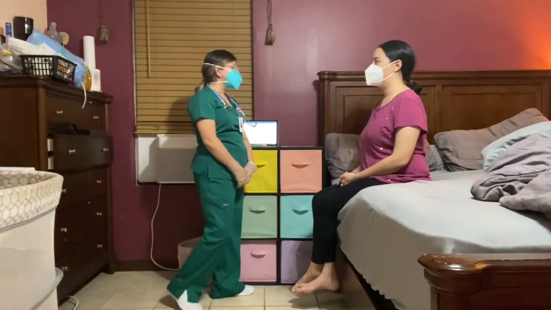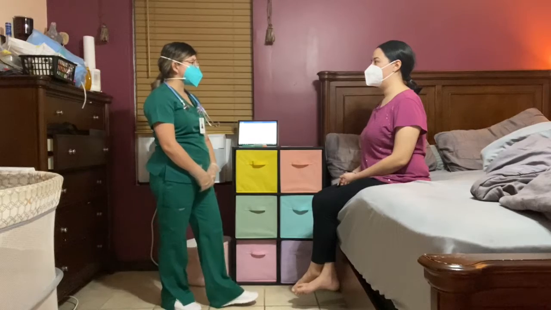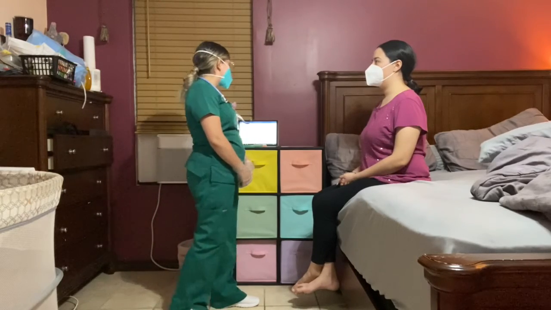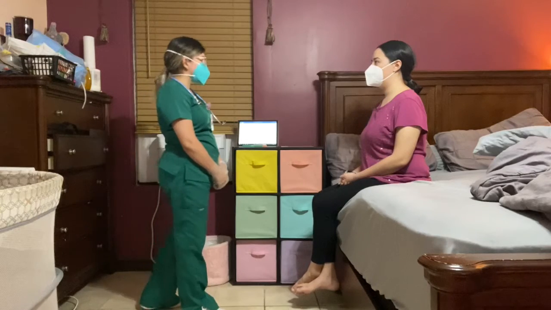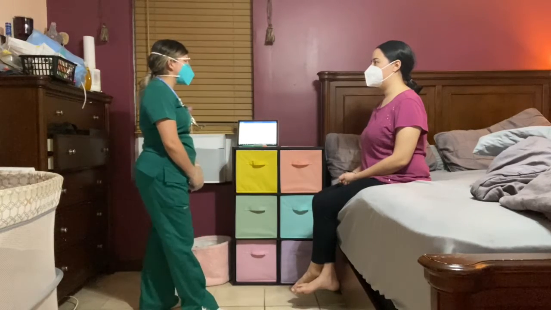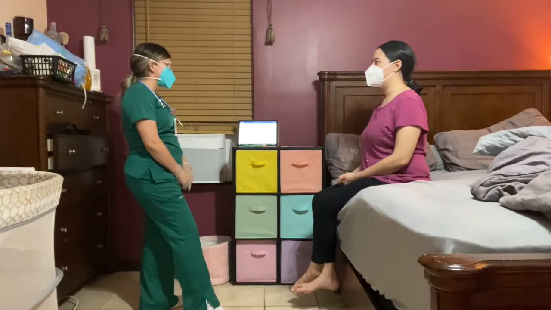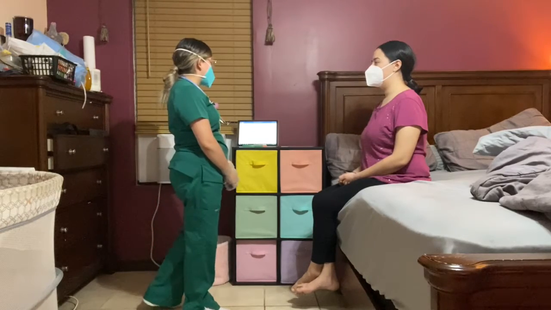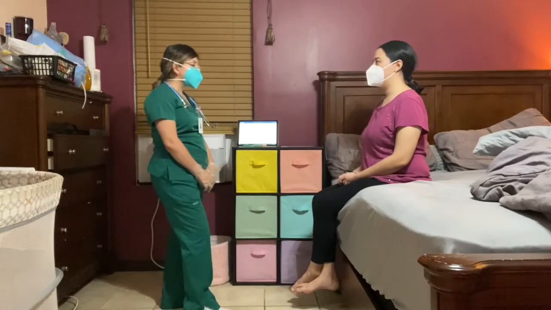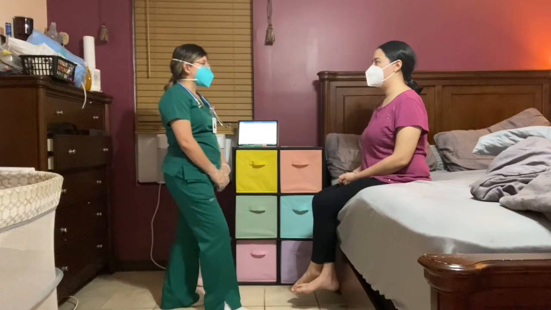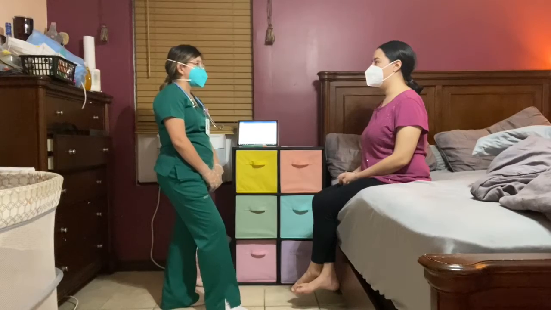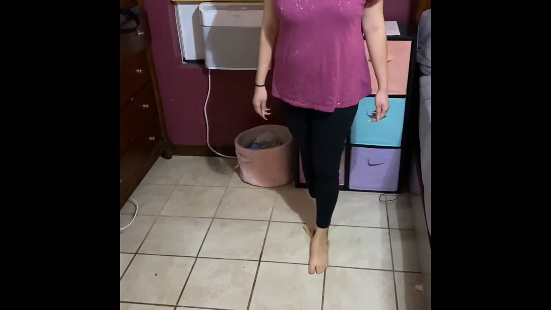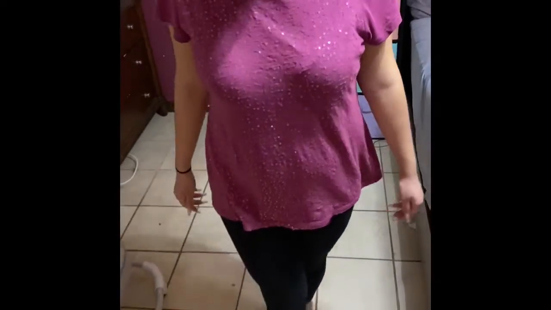Okay, so now we will continue by doing the musculoskeletal assessment. So first I'll start off by asking, is there any family history of joint disease or any swelling of the joints, any dizziness, weakness, maybe even arthritis or pain of any type that you've been feeling on your joints or muscles? None. None? Okay.